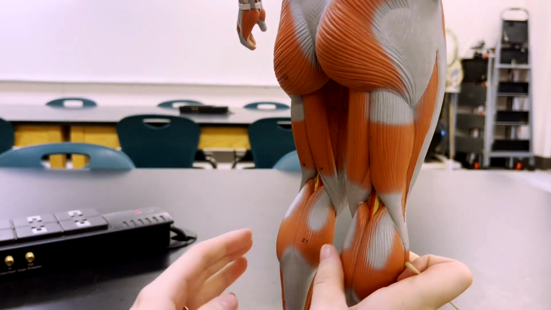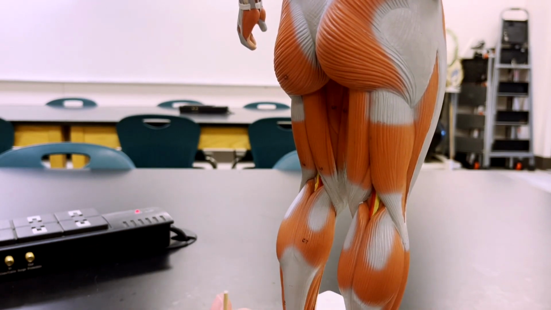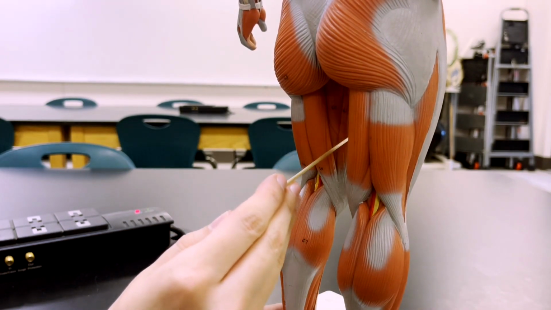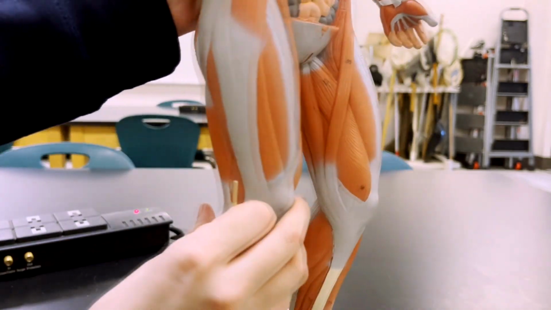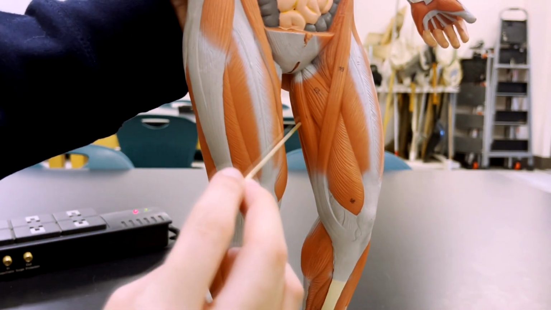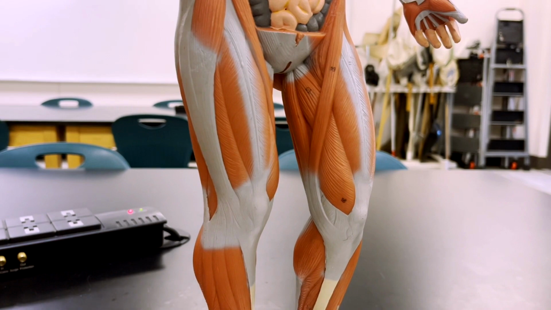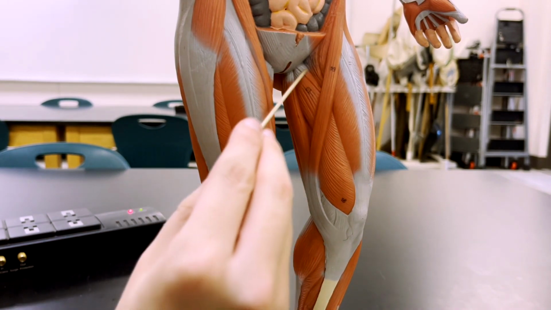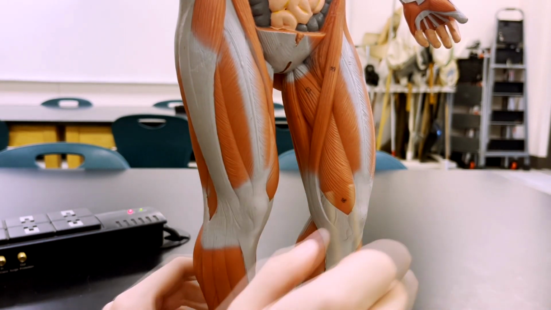And it's a little difficult to see on this model. And from this view, we can also see our gracilis, which is going to be right there. And again, our gracilis right here. And then we can also see our adductor longus, which is going to be this right here.